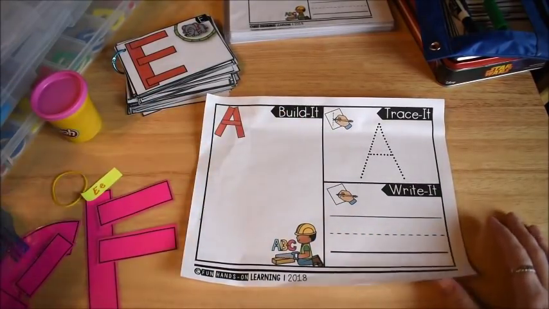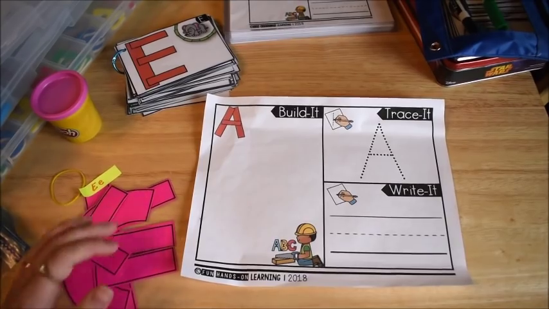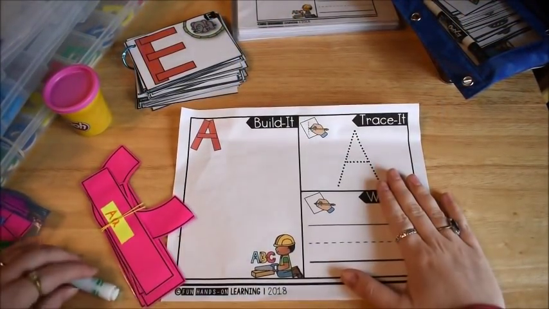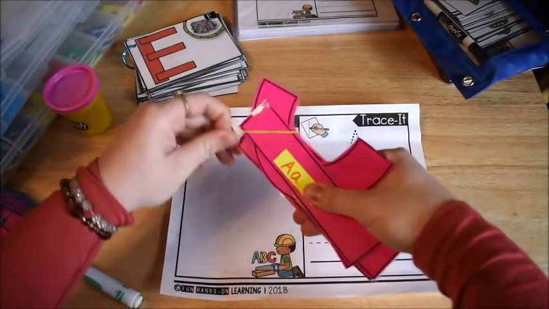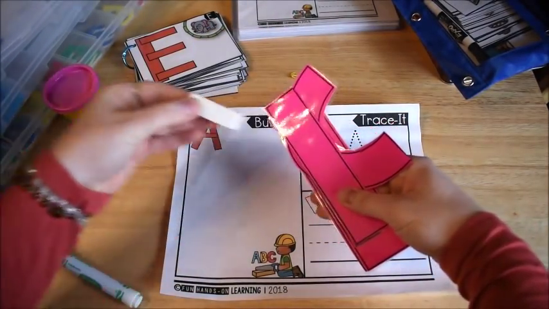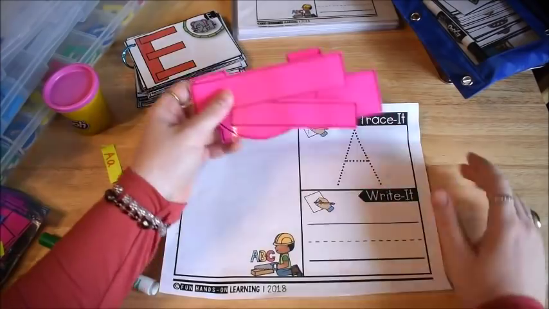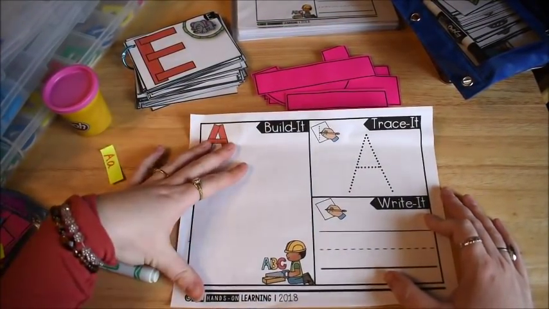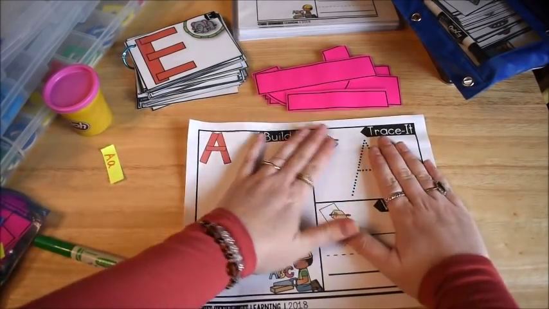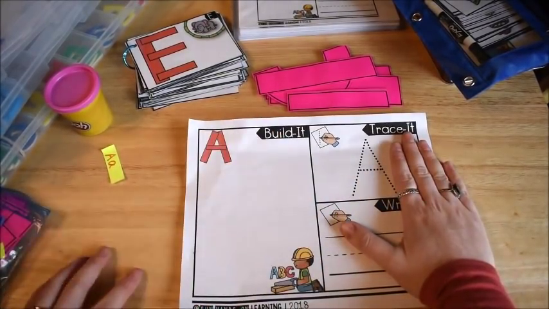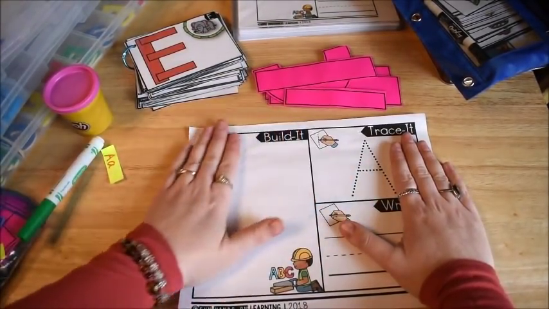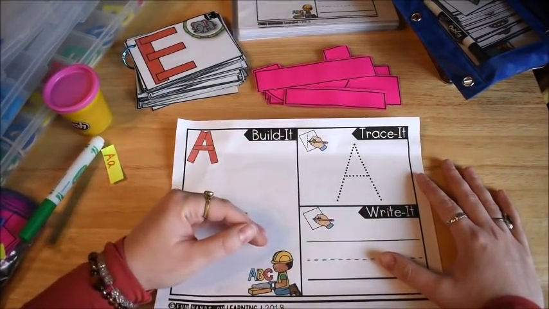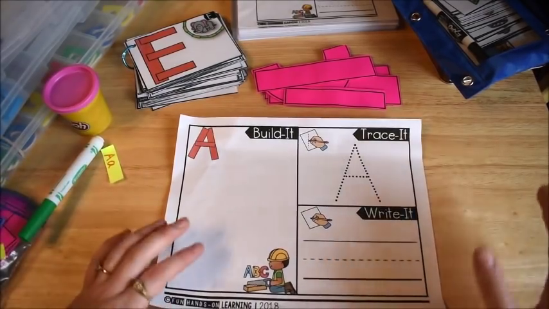So what the kids would do, and let me get the pieces out. So as you can see, this is the Build-It mat for capital A. So now I have all the different pieces right here. I laminated my pieces like I showed you to make capital and lowercase a. So the first thing that they would do on their Build-It mat, and obviously you want to have it laminated or in a protector sheet. But I don't have mine because, like I said, I'm using this as an example because I'm going to show you what I did to kind of save paper.